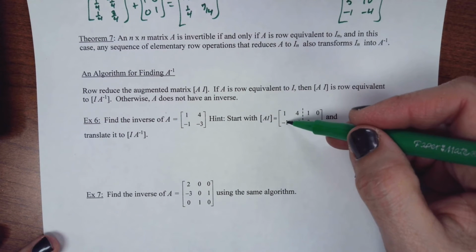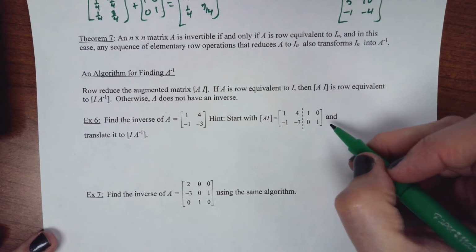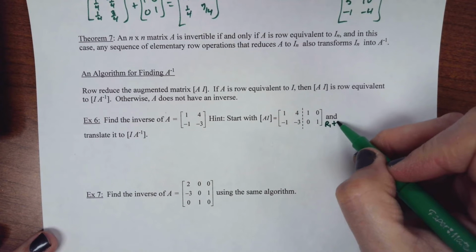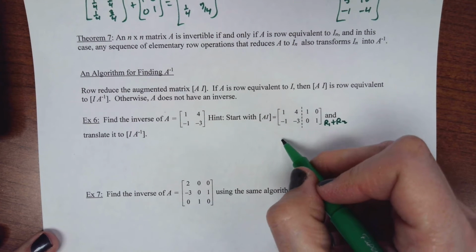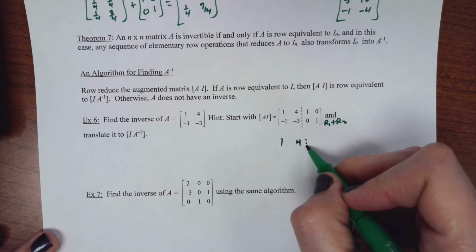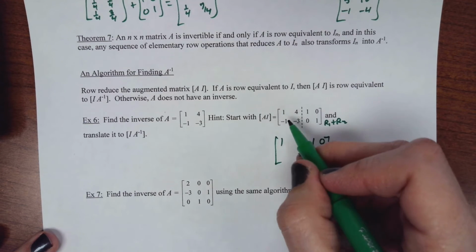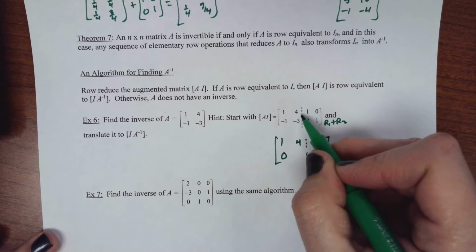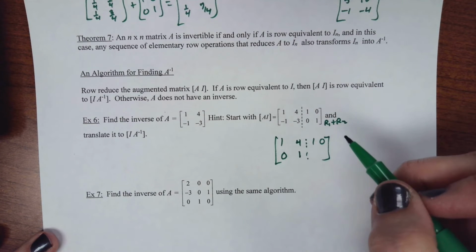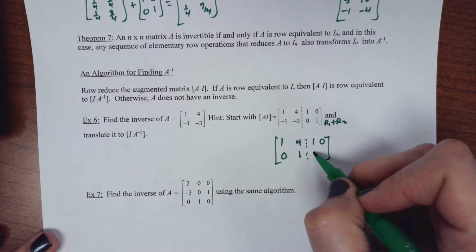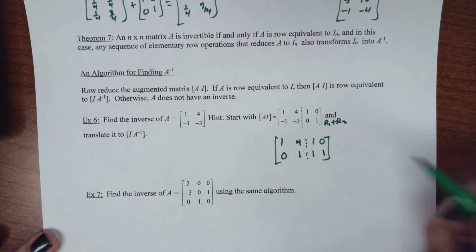So I'm going to get rid of this -1 by adding these together. So I'm going to take row 1 and add it to row 2. So that's going to be the 1 and the 4 will stay. The 1 and the 0 will stay. But my new second row is 1 plus -1, 4 plus -3, and 1 plus 0, 0 plus 1, 1.